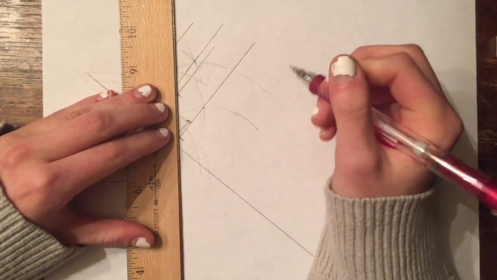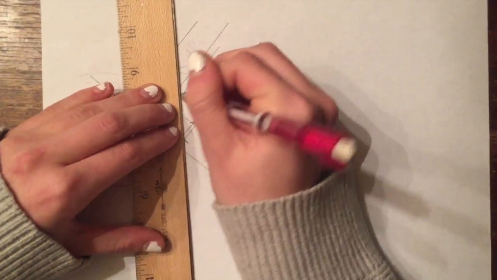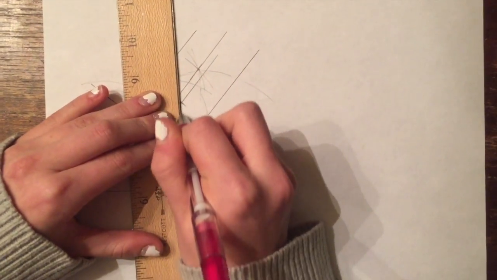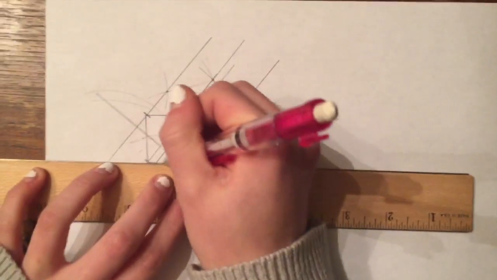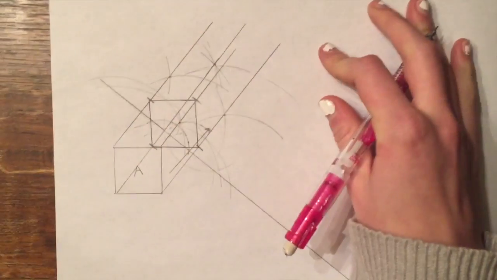And now I'm just going to connect it. And that is the new image.